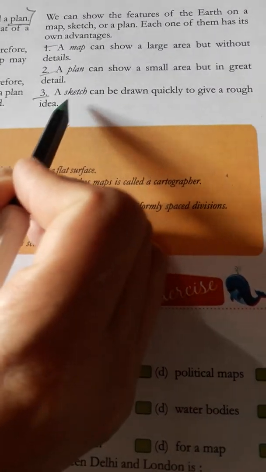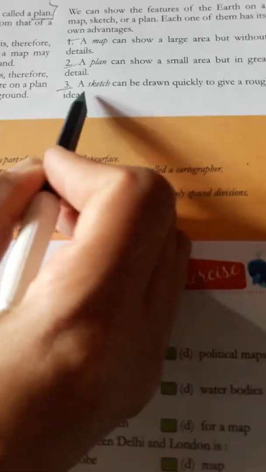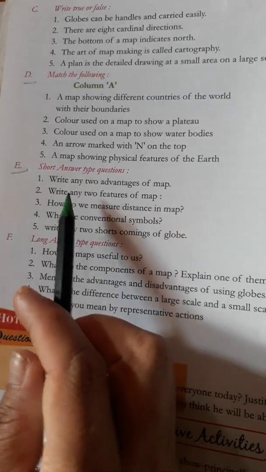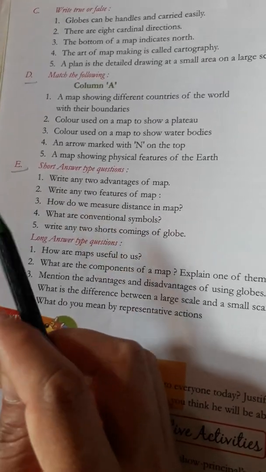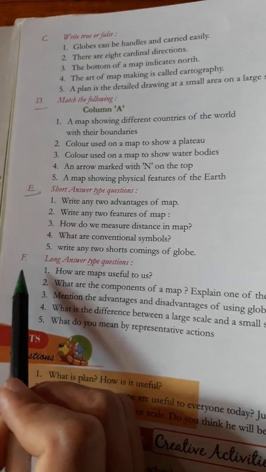That's the end of this lesson. I've already told you to do exercises A, B and C. Even D and E will also be your homework. Write everything in your copy and please submit your notes on time. Exercise A, F, the long answer type questions I will send you separately.